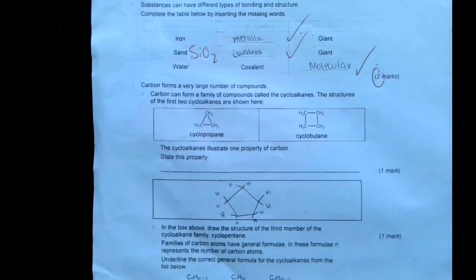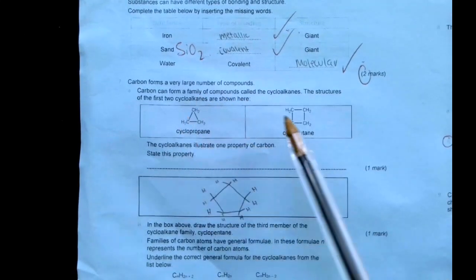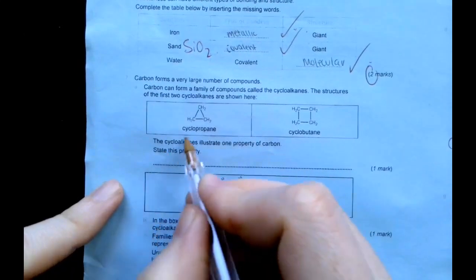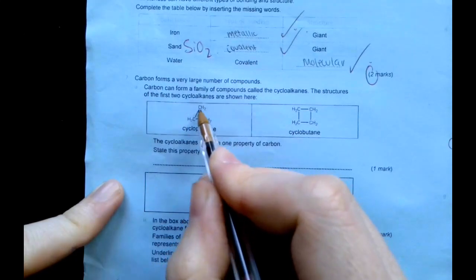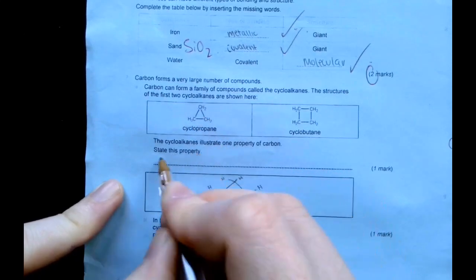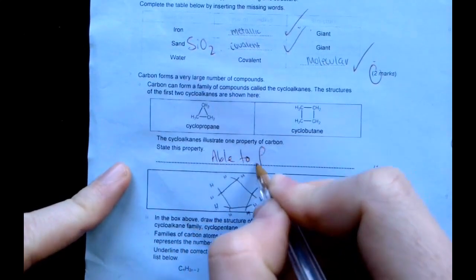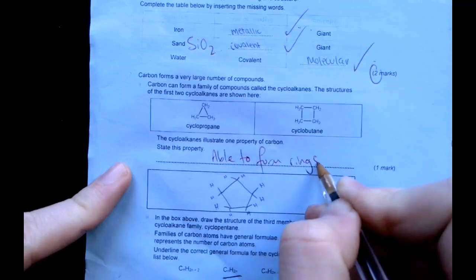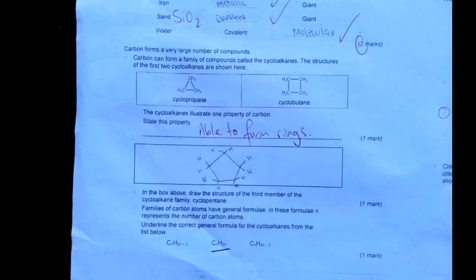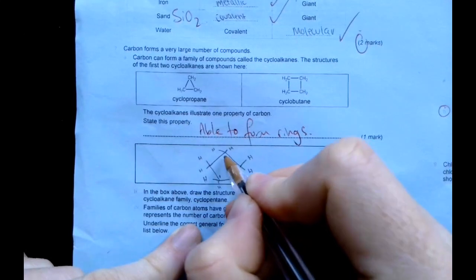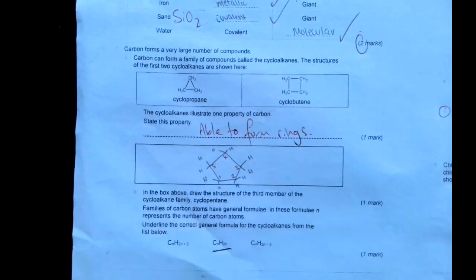Okay, so this question's about cycloalkanes. Alright, so we didn't get a chance to cover this in lesson, but cycloalkanes are just chains of carbon and hydrogen which are in a ring. So the property is able to form rings. And then in the box above, draw the structure of the third member, so that will be 5. So this person has done a good job here. That's 1, 2, 3, 4, 5 carbon atoms.